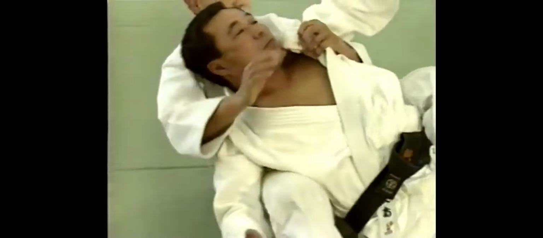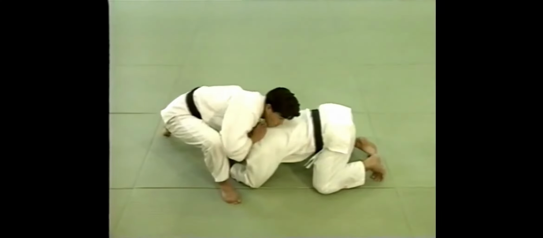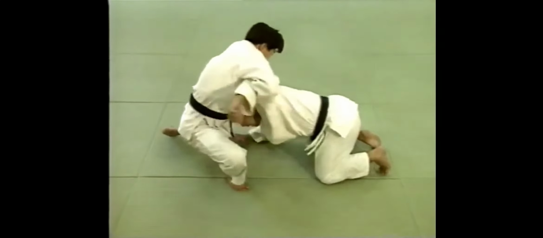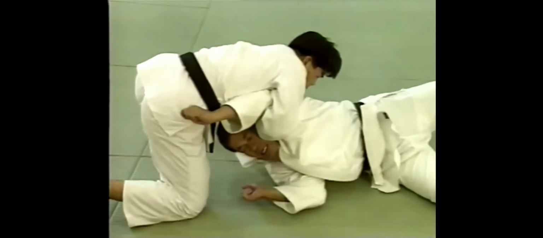Let's take a look at this in slow motion. And here's how to approach your opponent from the front to apply kata hajime.